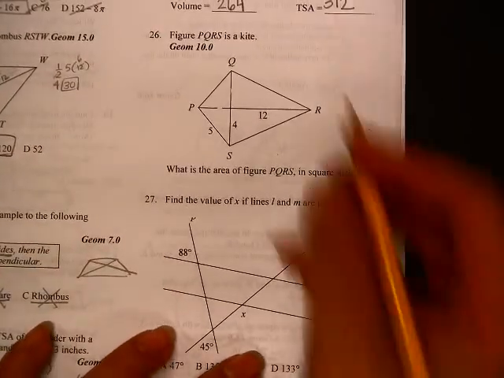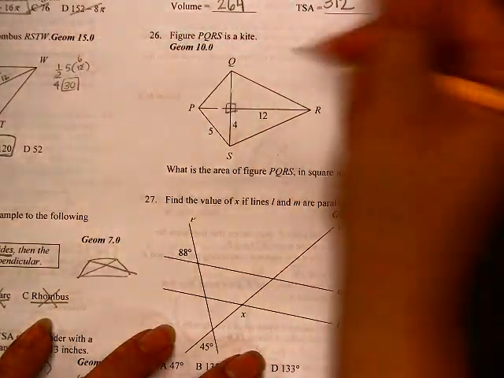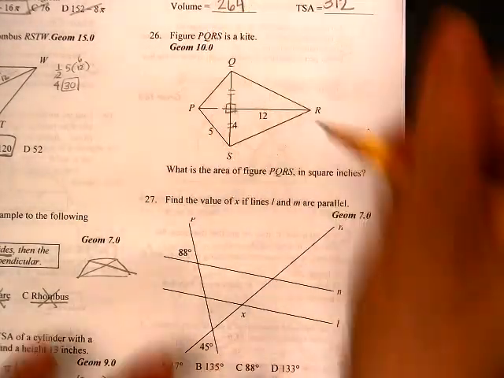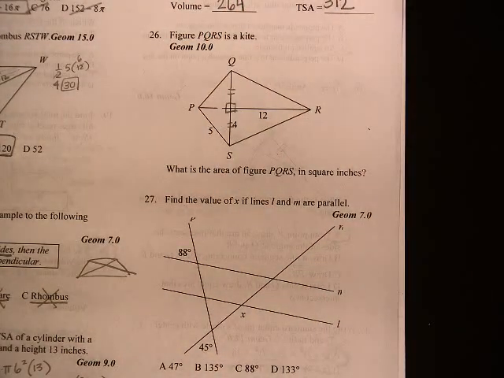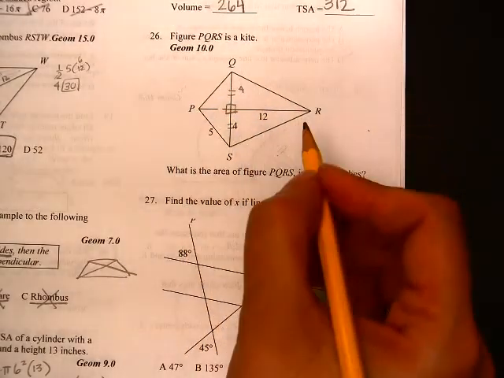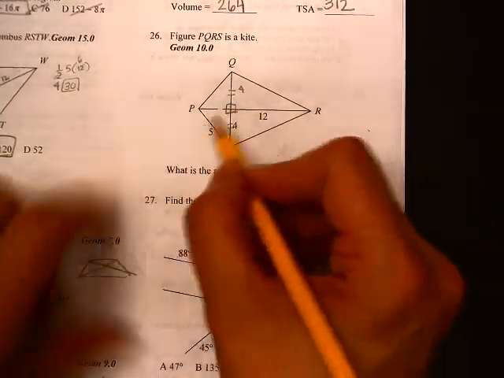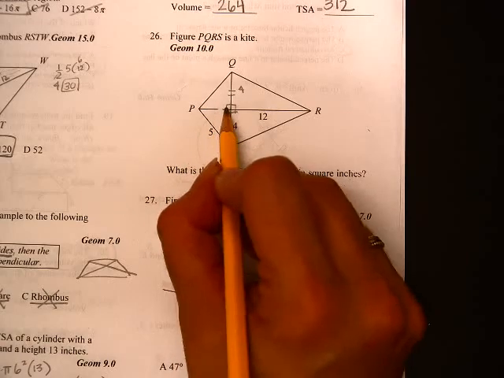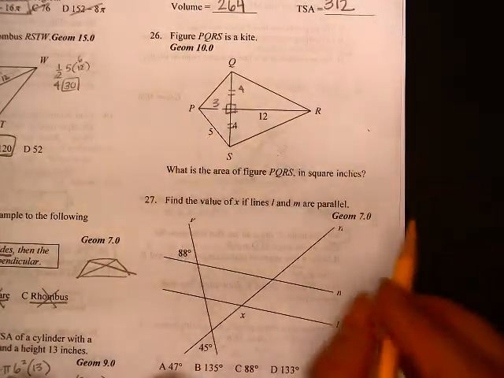Okay, kite, folks. What do you know about a kite? Hopefully you know that that is perpendicular and that those there are congruent to each other. So that means that that is 4. And since this is perpendicular, I can find out that this length here, using Pythagorean theorem, is 3.